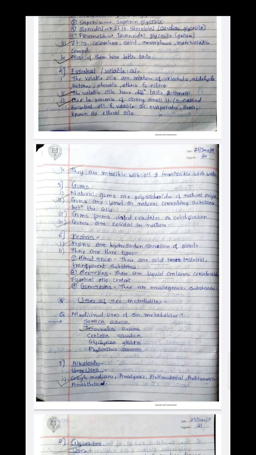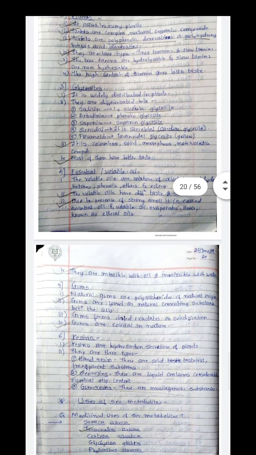So this is all about the properties of secondary metabolites. Next time we will talk about the uses of secondary metabolites. So now I stop here.